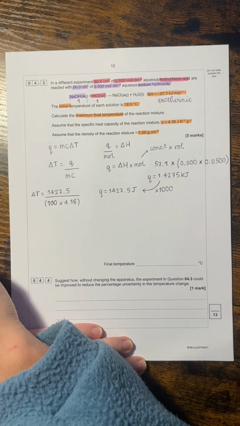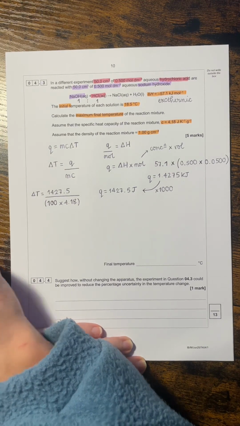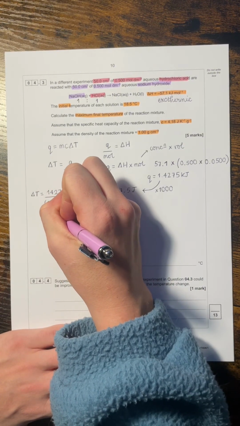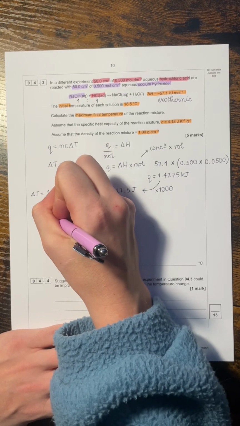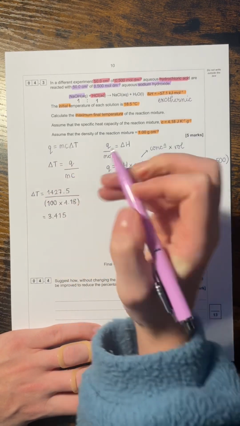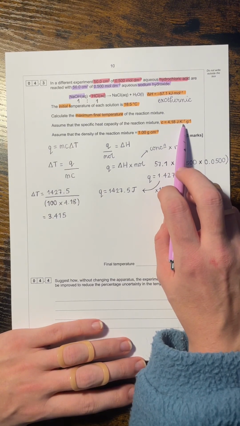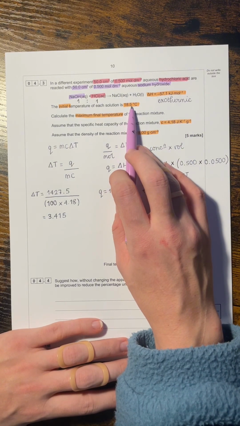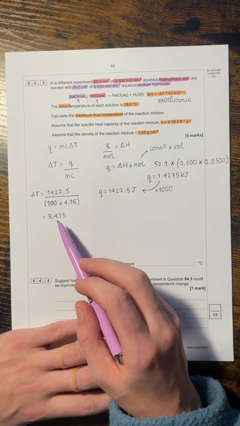And when I pop that into my calculator, I get an answer for delta T of 3.415. Now at this point, people might be noticing, the specific heat capacity has units of Kelvin to the -1, whereas the initial temperature is in degrees, 18.5, and therefore what actually is delta T in?